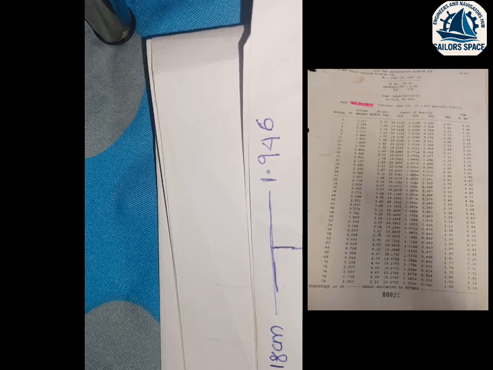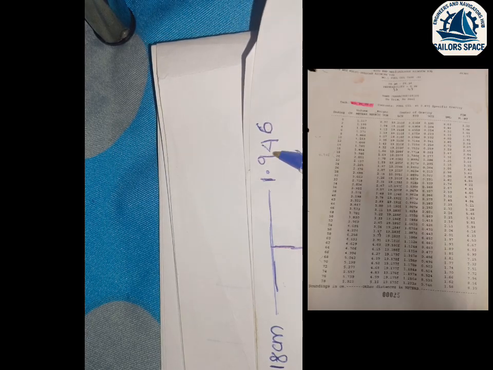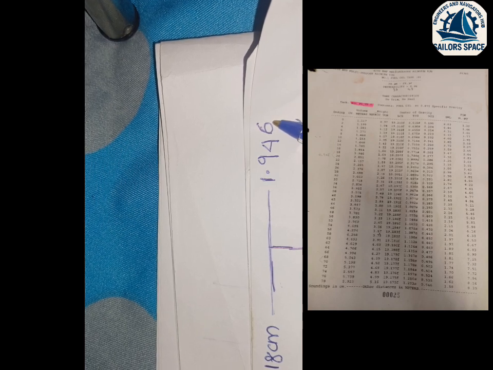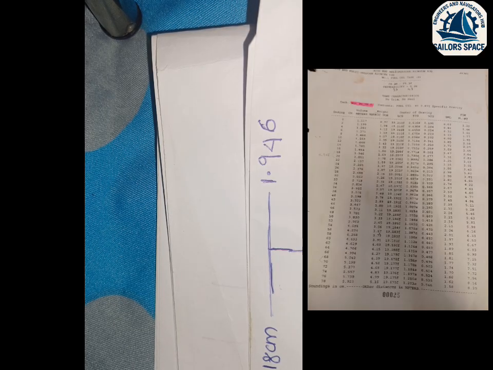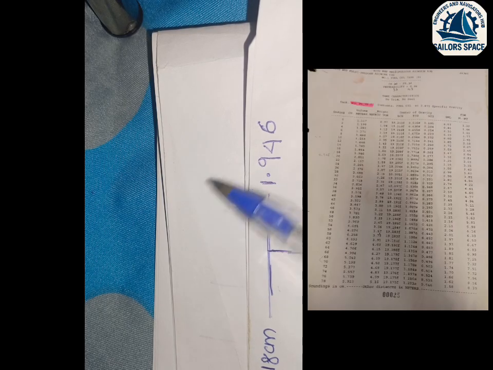So as a layman, the 18 centimeters stands for the value of your sounding tip. Then the 1.946 volume stands for the content of your tank, be it liquid, let's say fuel oil or fresh water. That's the content of your tank.